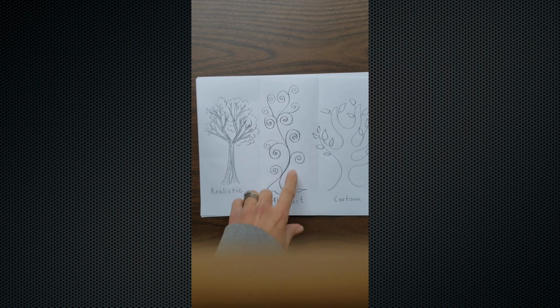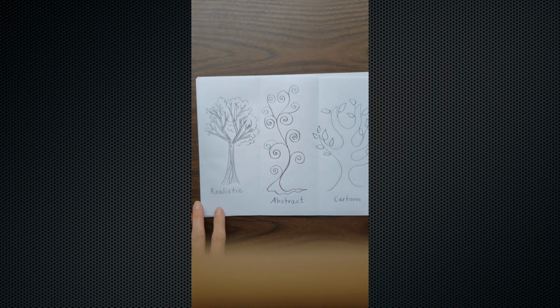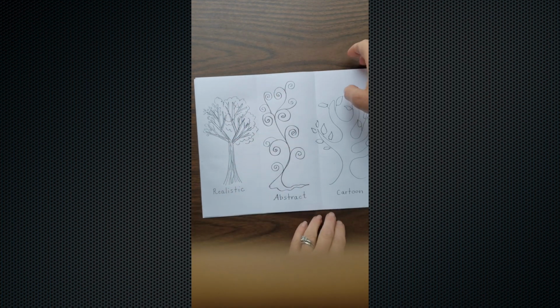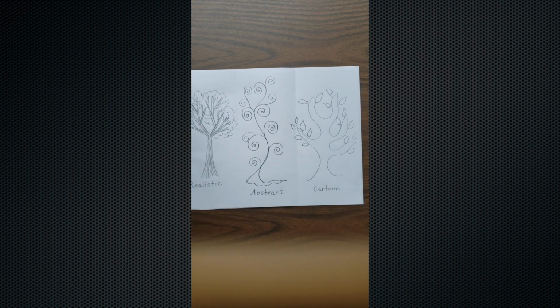For abstract, you can have fun with making it look a little bit like a tree, but also it can start looking like something else altogether. You can have a lot of fun making an abstract style tree. For the last one, I did a cartoon style tree, and that's just one way to make it look cartoony, but that also might not look realistic, and it would look more like it's from a cartoon show or an animation that you might have watched.